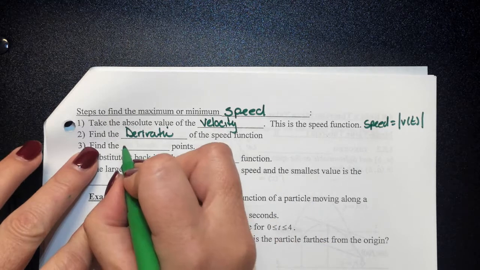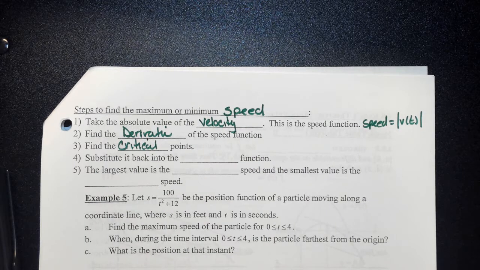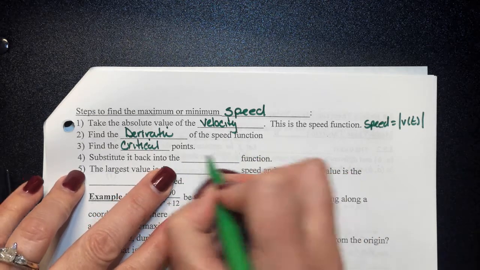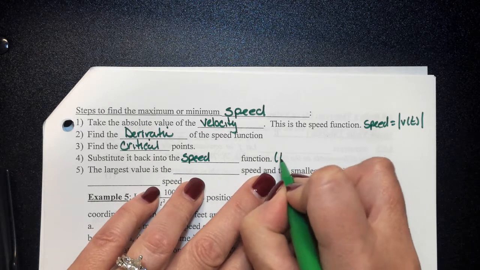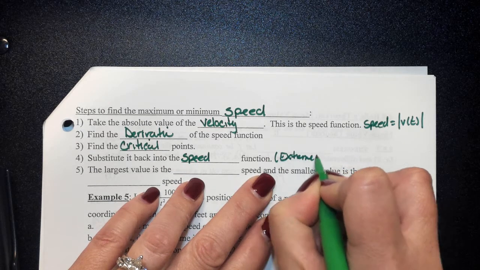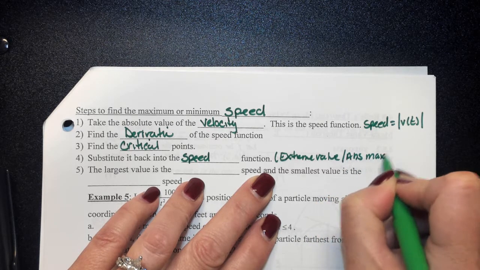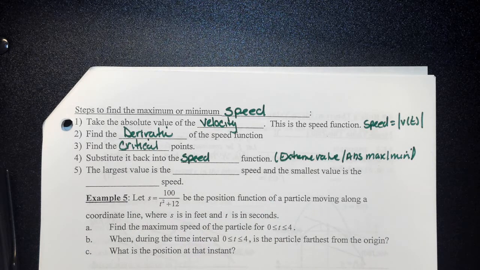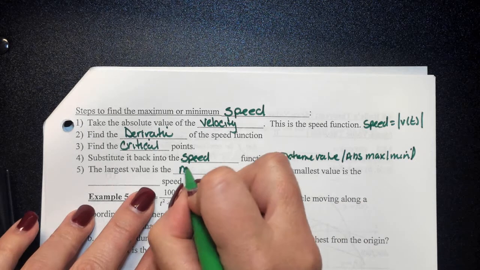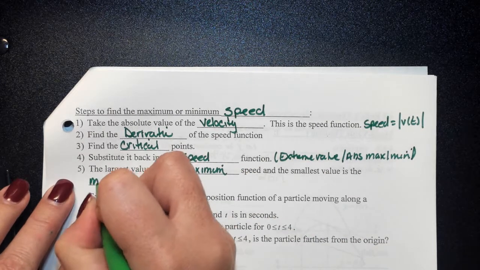Just like what you've been doing, you want to find your critical points. So take the derivative of the speed function, set it equal to 0. And then, again, we're going to substitute it back into your speed function. Again, we're trying to find your extreme values, or your absolute maxes and mins. The largest value is your maximum speed, and the smallest value is the minimum speed.